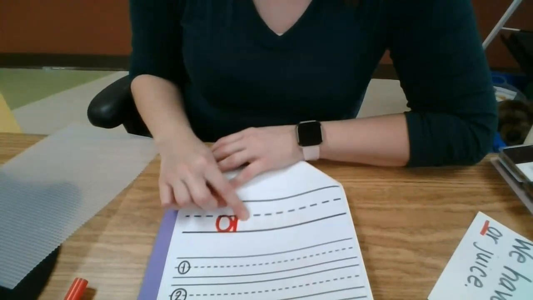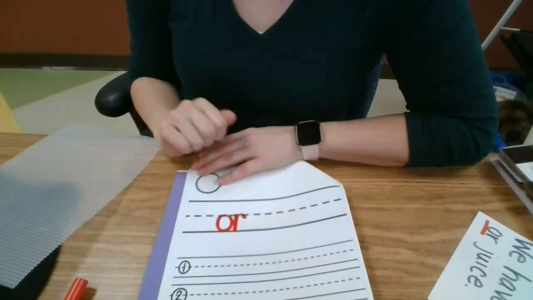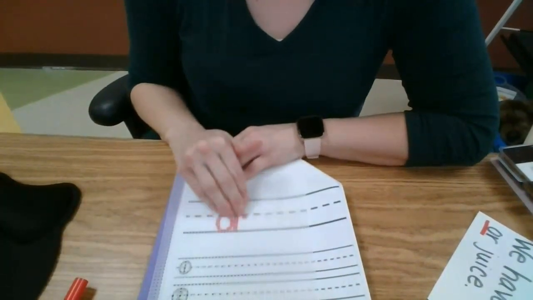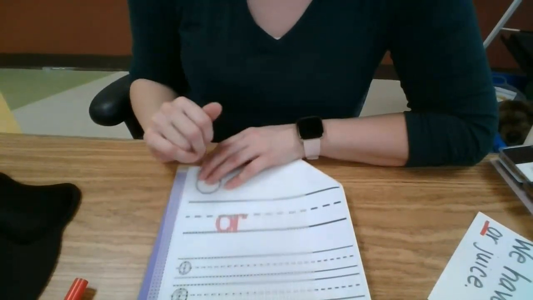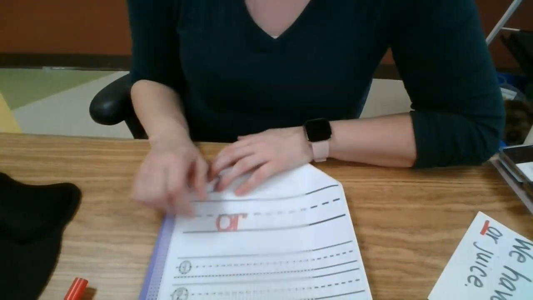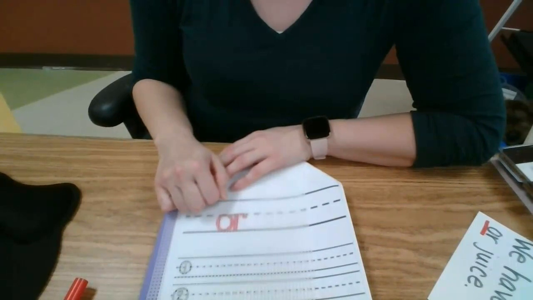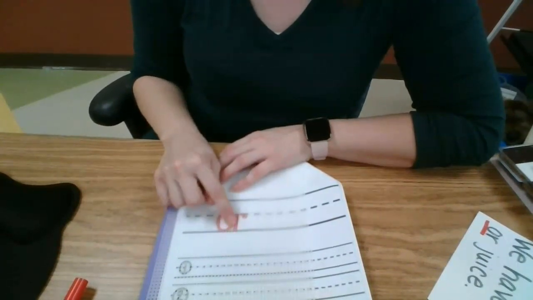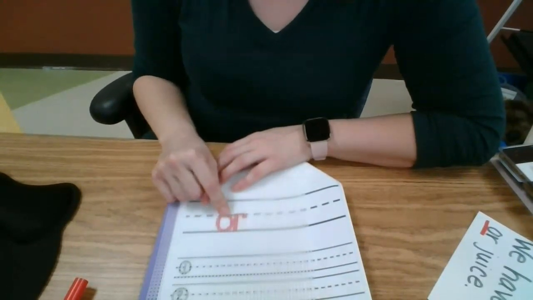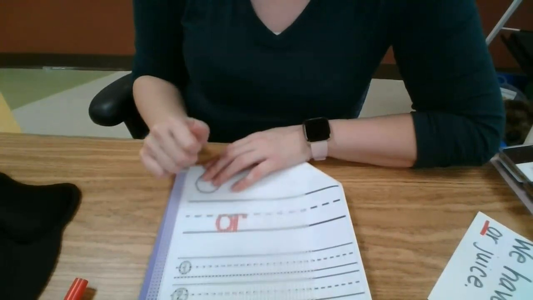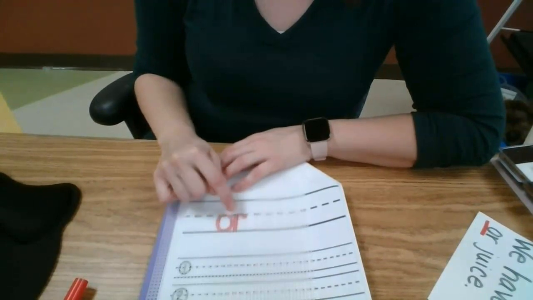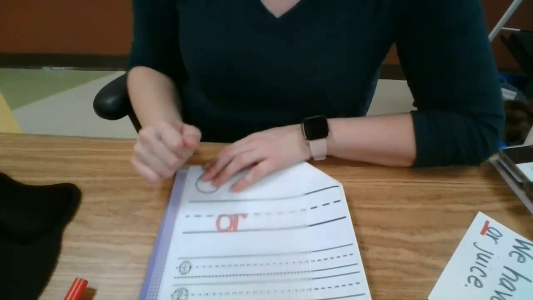O, R, or. If you have your canvas, put your canvas on top, and this time we'll feel the canvas tickles as we trace the letters. If you don't have your canvas, that's okay. You can just trace right on top of your paper again. 1, 2, 3. O, R, or. O, R, or. Last time. O, R, or.